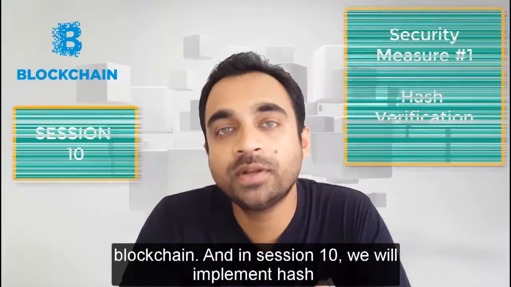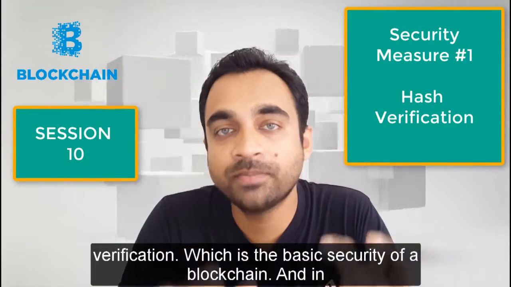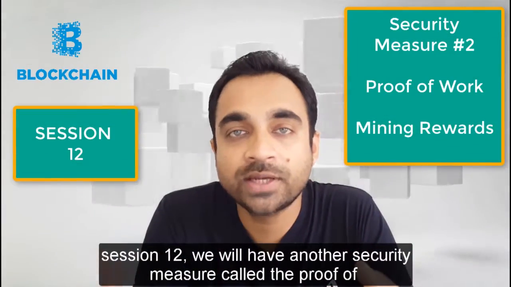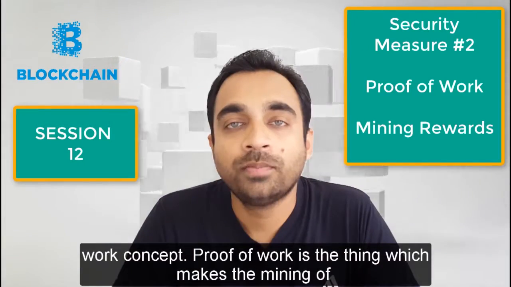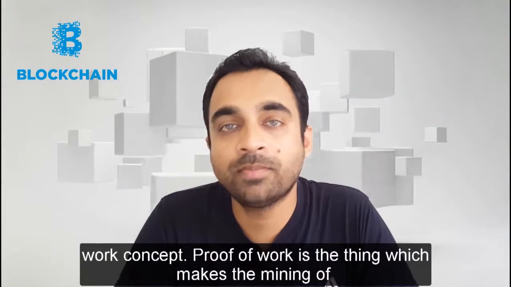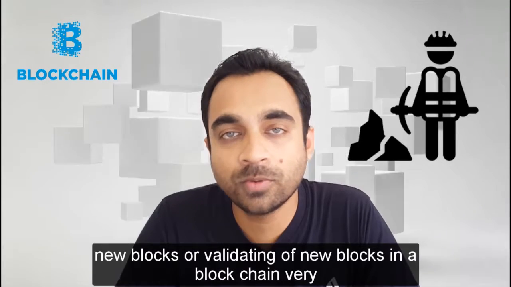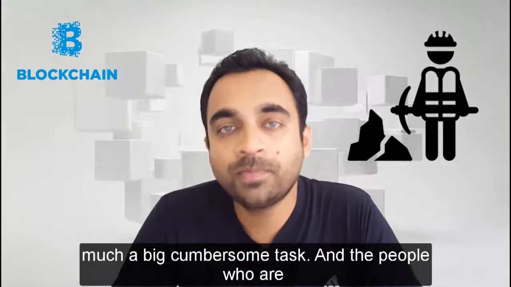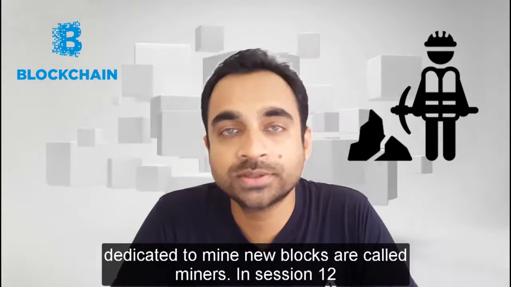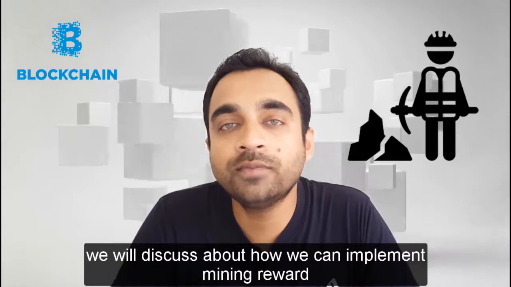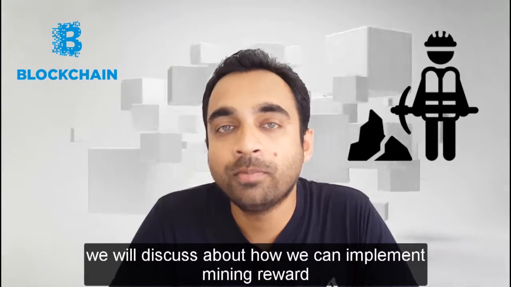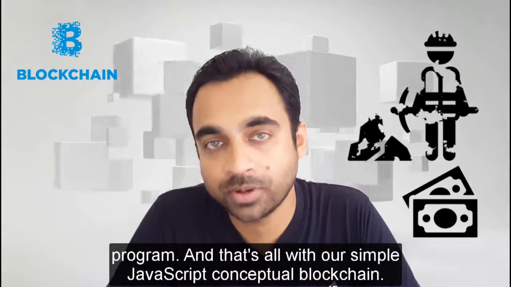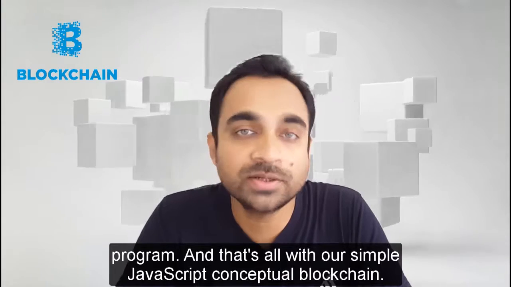After implementing all these things, we now need to implement security for our JavaScript blockchain. In session 10, we will implement hash verification, which is the basic security of a blockchain. And in session 11, we will have another security measure called the proof of work concept. Proof of work is what makes the mining, or validating, of new blocks in a blockchain a big, cumbersome task. The people who are dedicated to mining new blocks are called miners. In session 12, we will discuss how we can implement a mining reward for these miners inside our small JavaScript blockchain program. And that's all for our simple conceptual JavaScript blockchain.